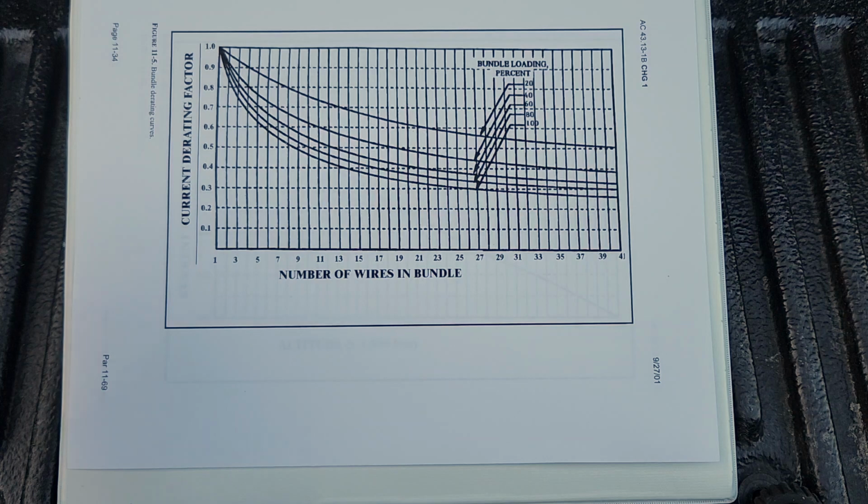But if you use bare copper, I bet that the ampacity characteristics are going to be different enough that they might change some of the answers. So, just make sure you're using ampacity charts or tables from the manufacturer, or at least for a very similar wire.